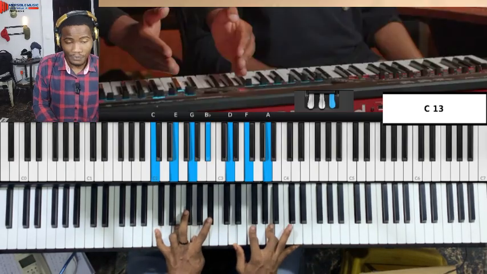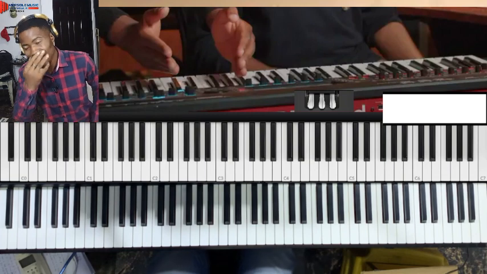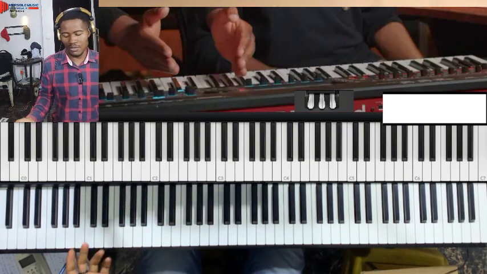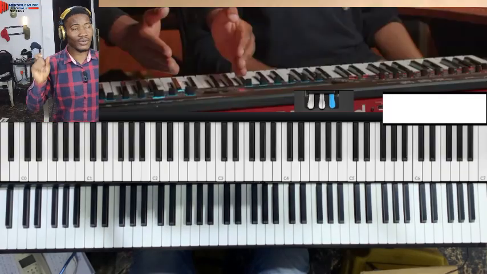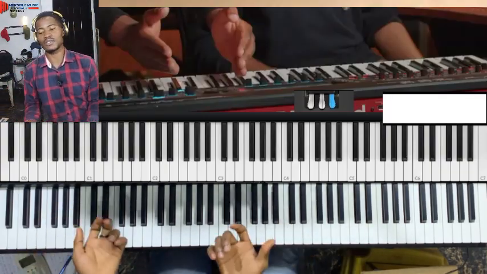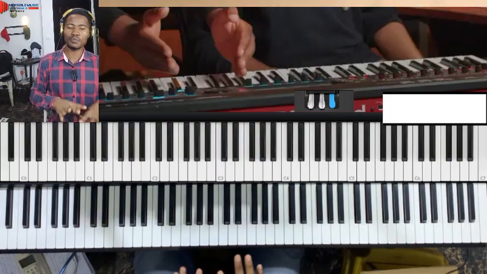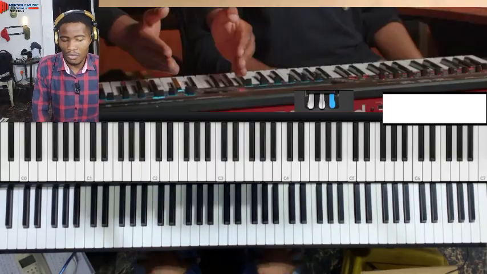All right. So take this as an introduction to altered chords. This is me just showing you the things that you can see as altered chords, bringing it to your notice. There will be other lessons to clear the air more for you. All right.